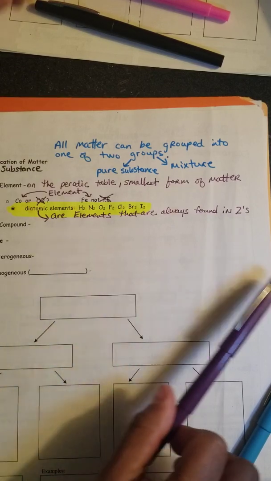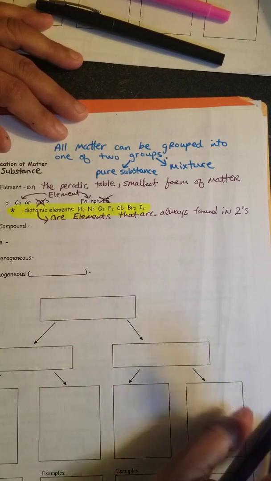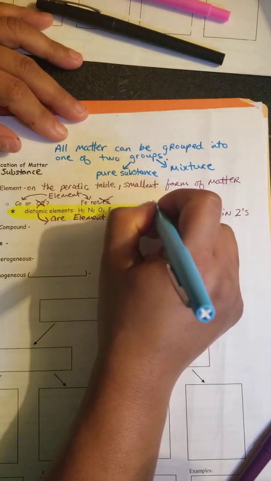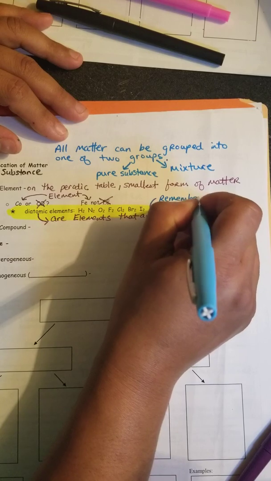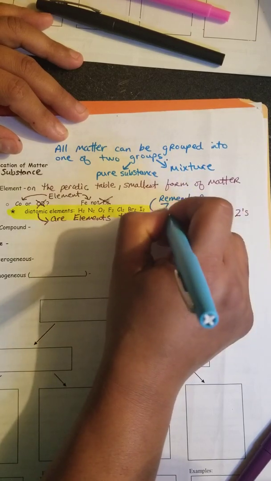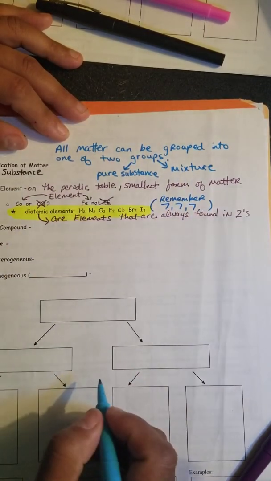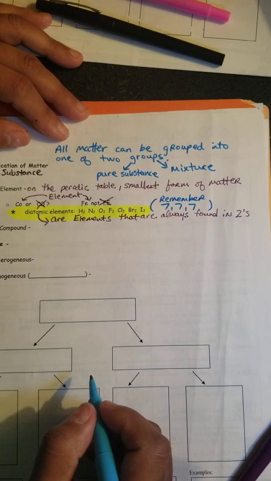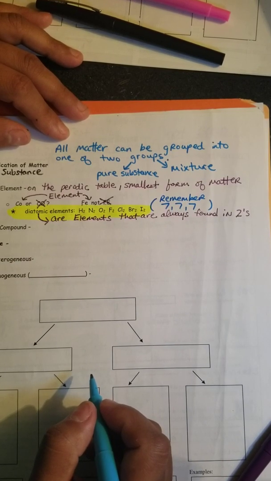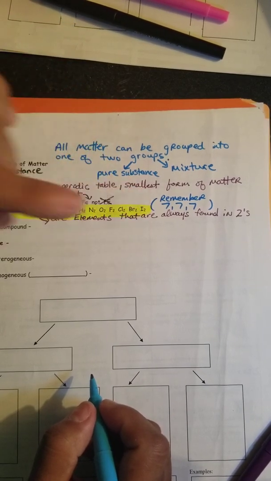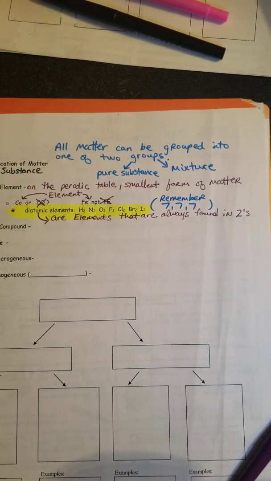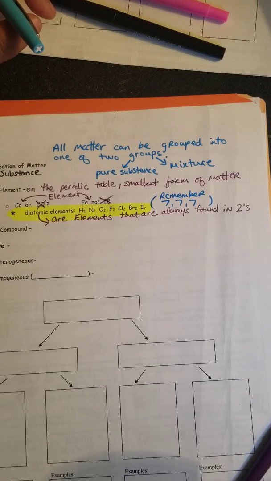Okay, let me give you a little hint though, because I like to try to give you my hints. I'm gonna put right here, remember the 777. Okay, so my 777 rule is going to help me when it comes to the diatomics, and we're going to talk about this when we get to see each other come Tuesday.